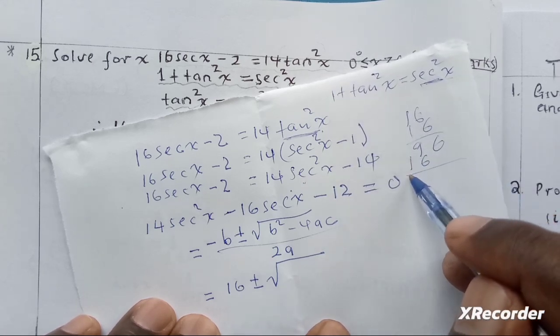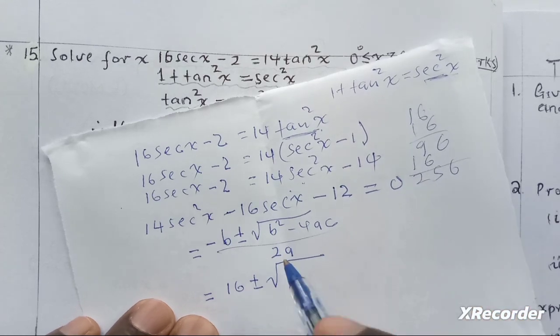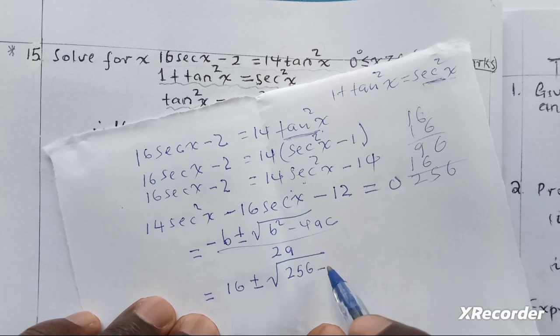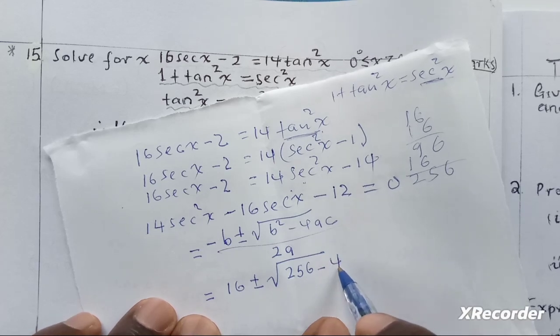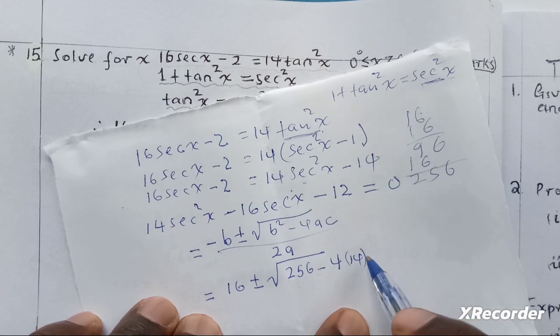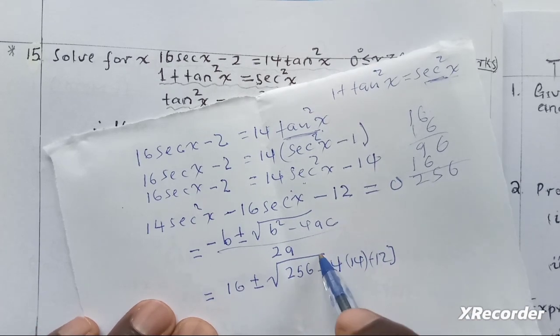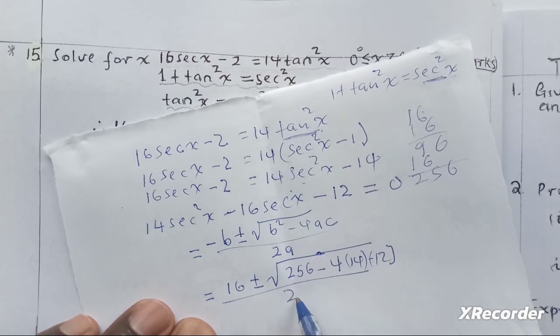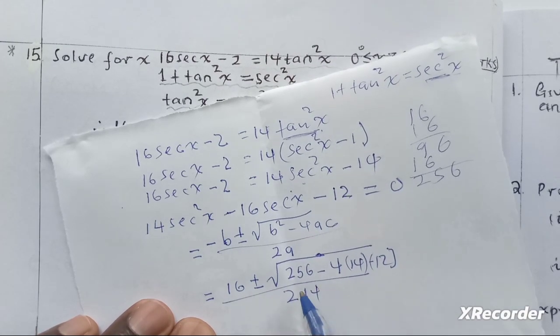So we will have 256. This is going to be 256 minus 4, where a is 14 and c is negative 12, all over 2 times a, which is 14.